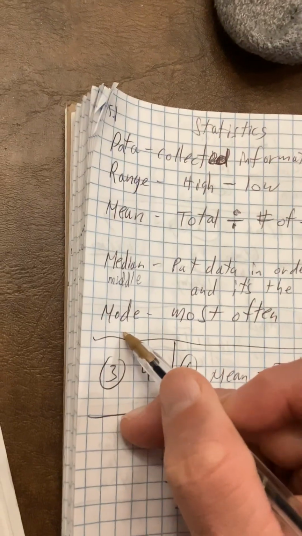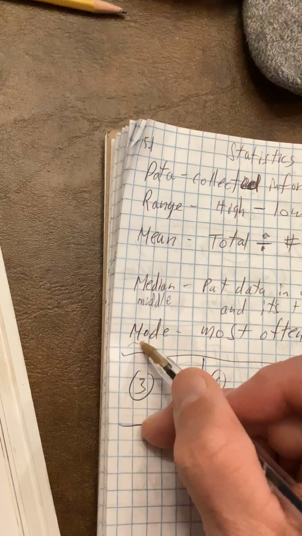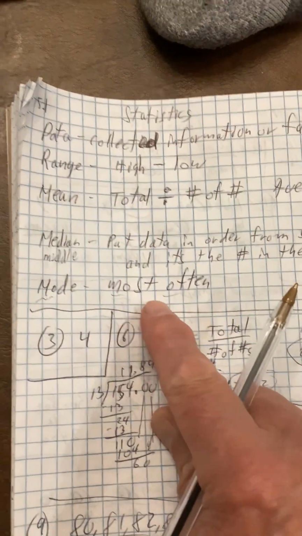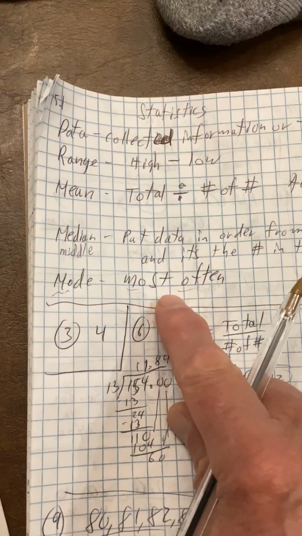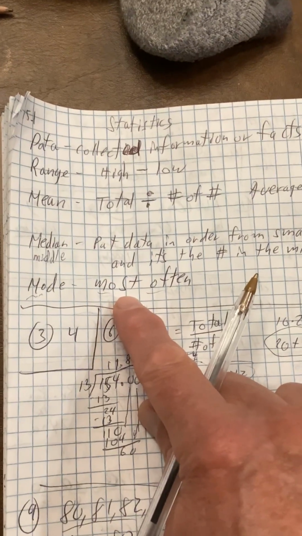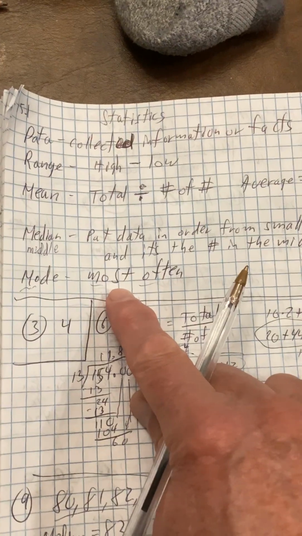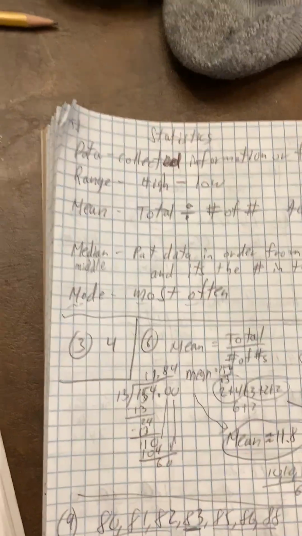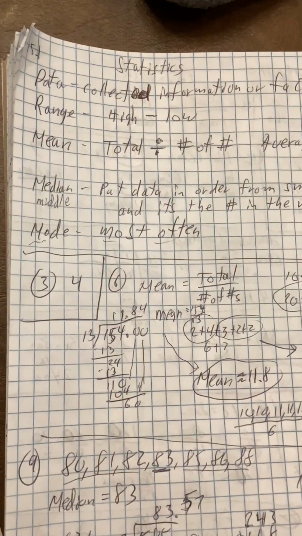When I see mode, I think MO. MO, which is most often. What's their MO? What do they do most often? Kind of like police talk. What's their MO? Well, they wear a mask, and they break into the house at night, through a back window. What's their MO? What do they do most often? Right.